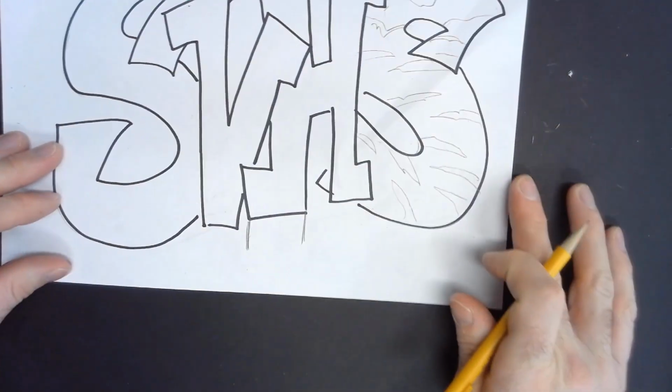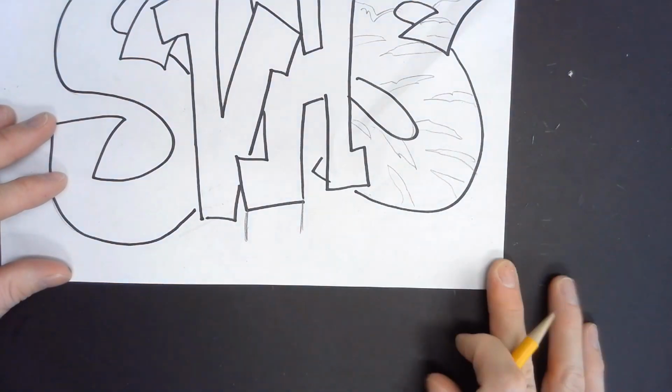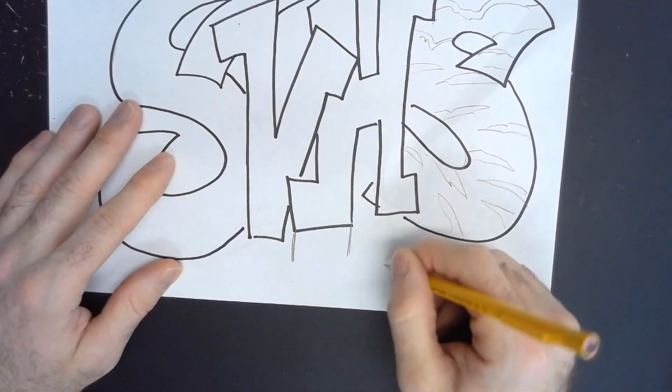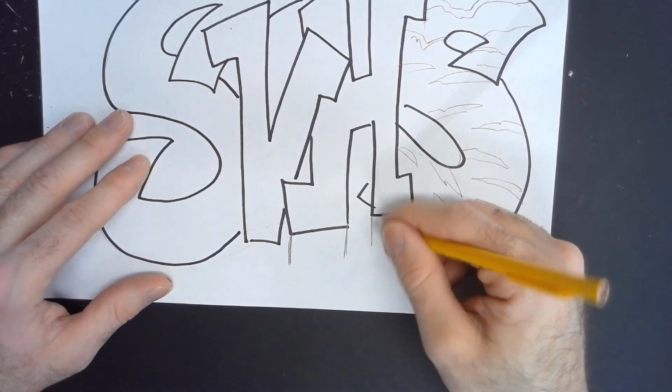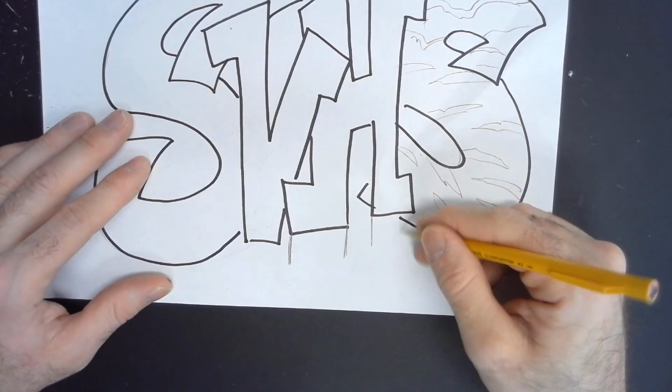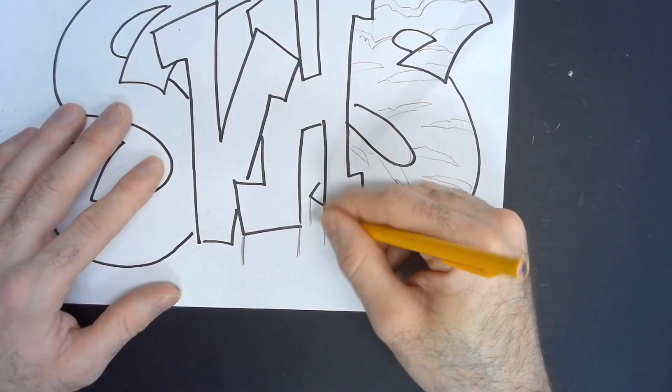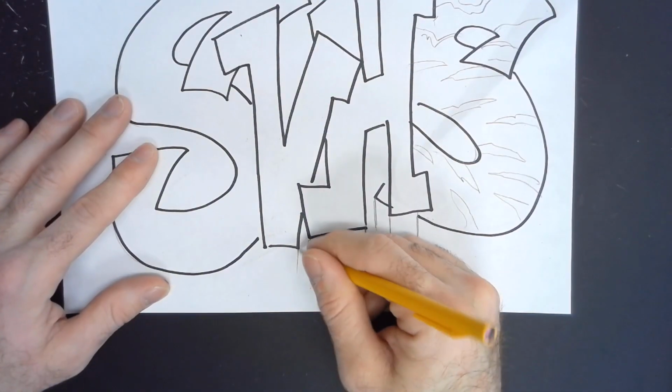I can even check it by comparing it to the edge of the paper. If this and this are parallel to each other, I'm good. I don't want to stick it out at an angle. Right? So keeping that parallel, finding all the corners and the edges. There's one in there, one down here.